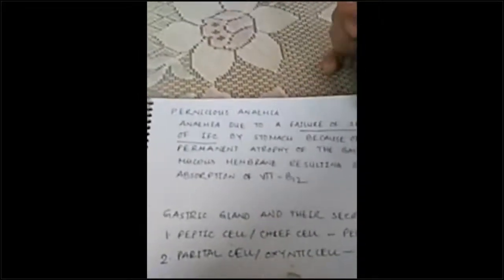If there is any defect in this cell, intrinsic factor of Castle isn't secreted properly. So, pernicious anemia is the anemia due to a failure of secretion of intrinsic factor of Castle by the stomach because of permanent atrophy.